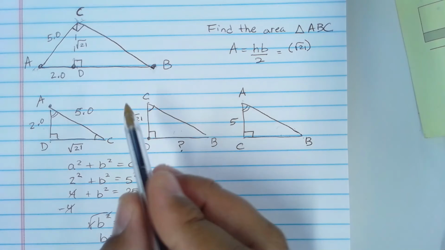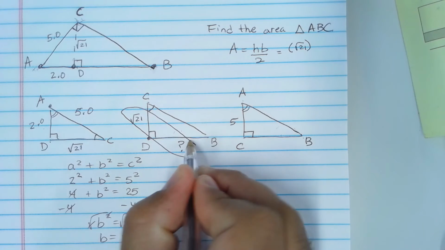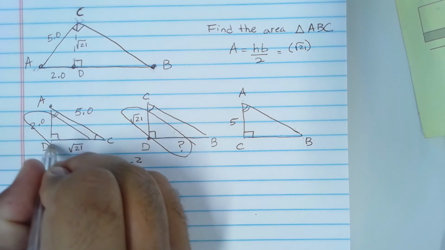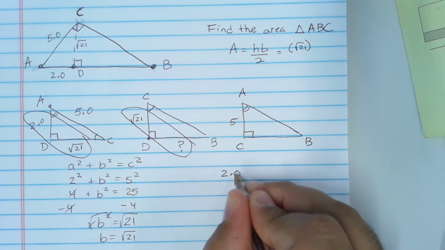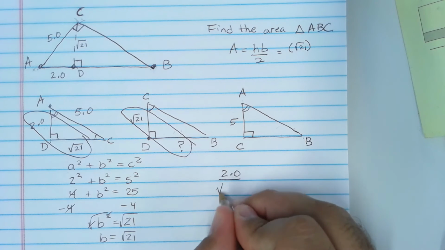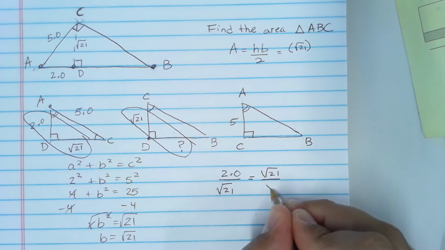All right. Again, let's think about this. This is the information that we have here. So I'll be doing the same thing here. That is the proportion that I'll be writing. So my proportion will be 2.0 over square root of 21 is equal to square root of 21 over x.